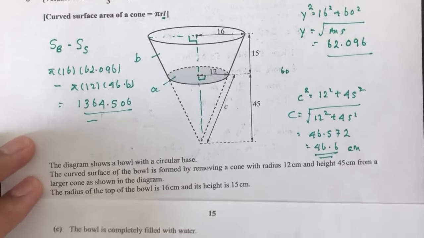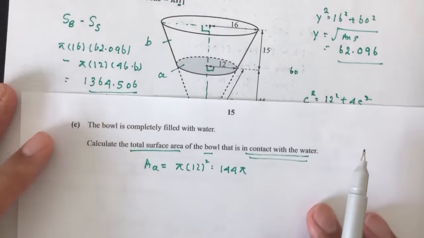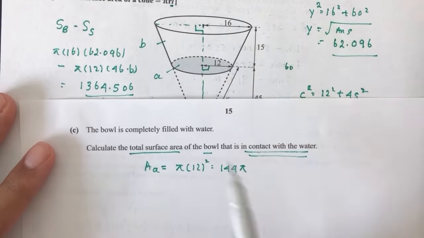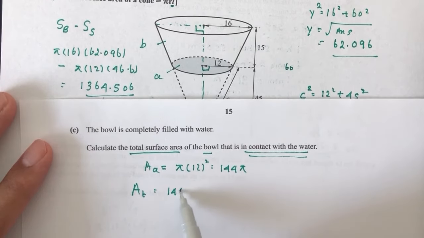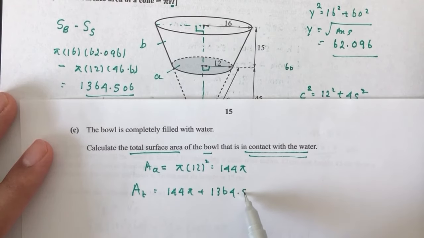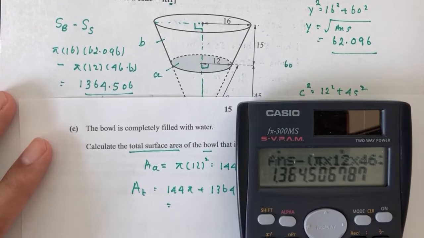Now remember, we are looking for the surface in contact with the water, so we have to add this one as well. So the total area becomes 144 pi plus 1364.506. Let's do that one more time: plus 144 times pi.